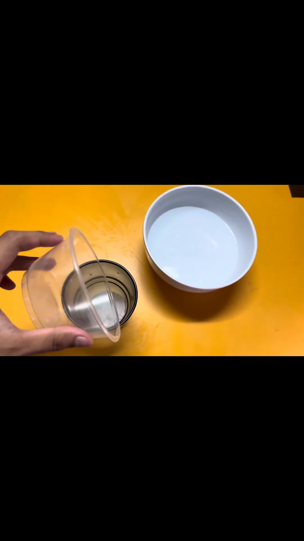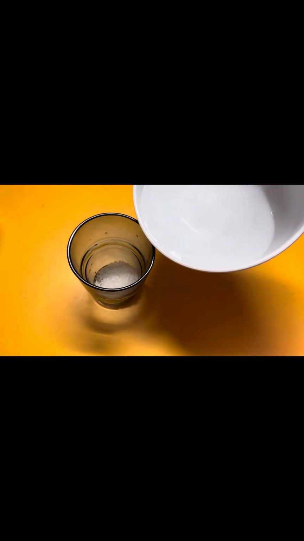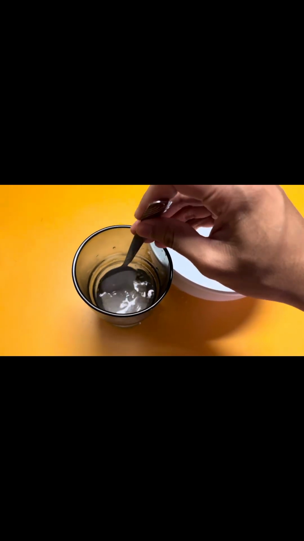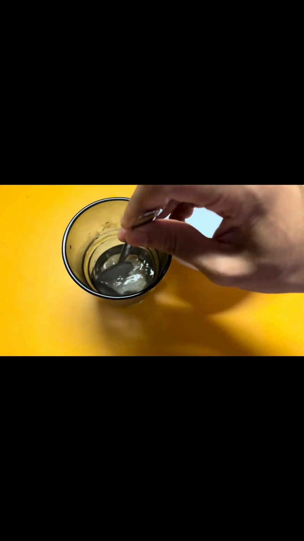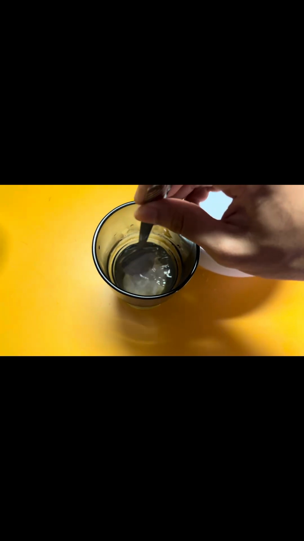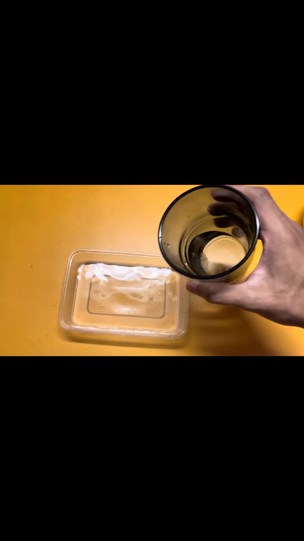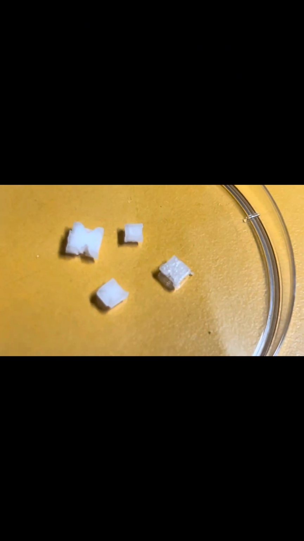Firstly, we add salt into the cup. And then we add hot water into the cup. Next, we stir salt and hot water until it's saturated. Excess salt was removed. Lastly, we transfer the solution to the container and place it at room temperature. 4 to 6 days later. After several days, the result can be seen as in the video.